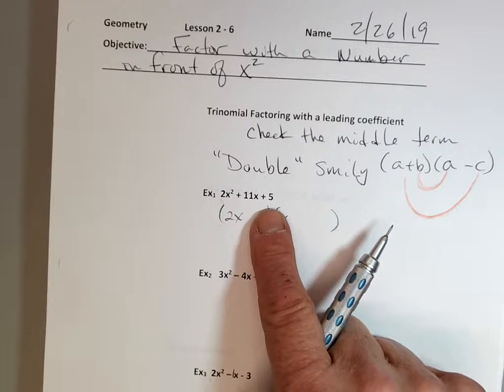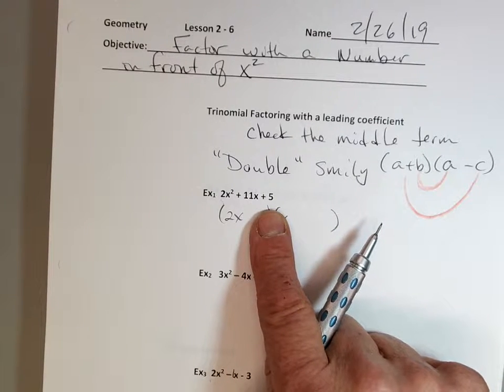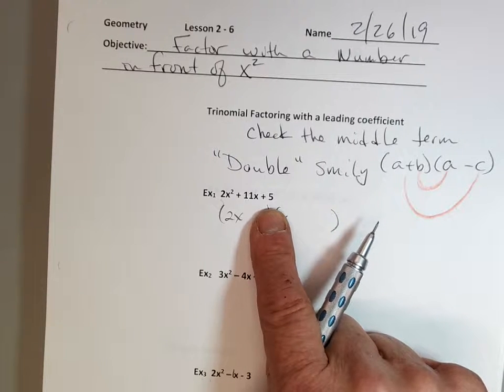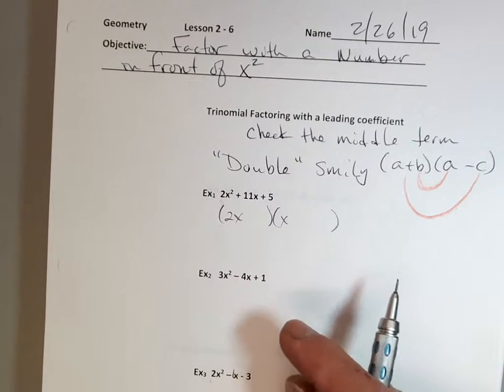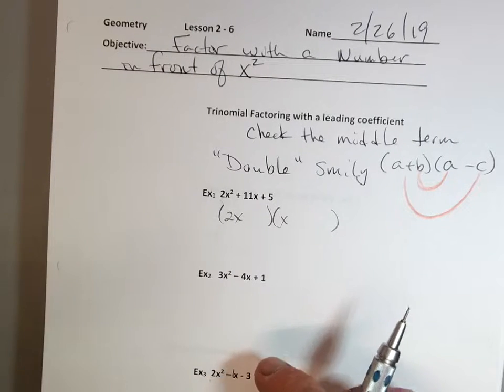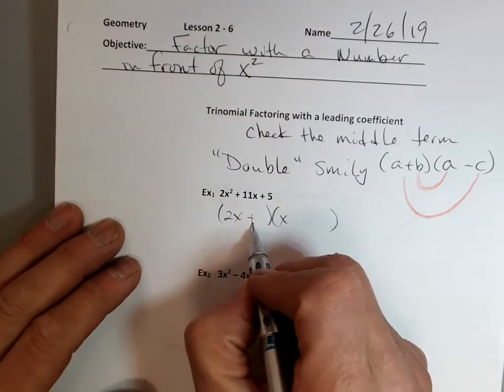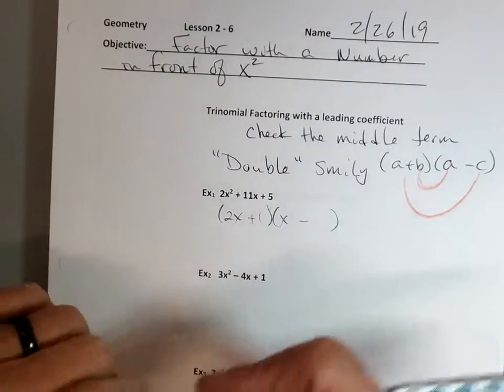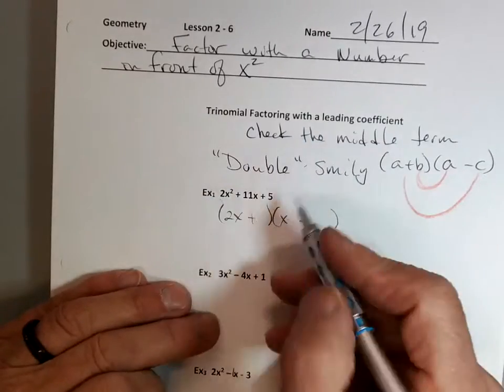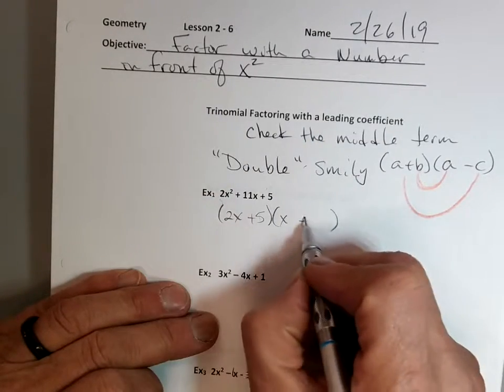There are two ways to make 5: 5 and 1, and 1 and 5. 5 times 1 and 1 times 5, okay? Let me do it wrong first so you can see why it's wrong. I'm going to purposely do it wrong, and then we're going to erase and change, okay? So I'm going to put a plus 1 here and a, nope, that's right. I'm going to put a plus 5 here and a plus 1, okay?